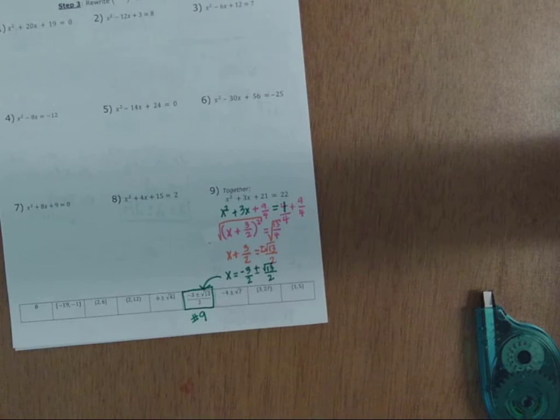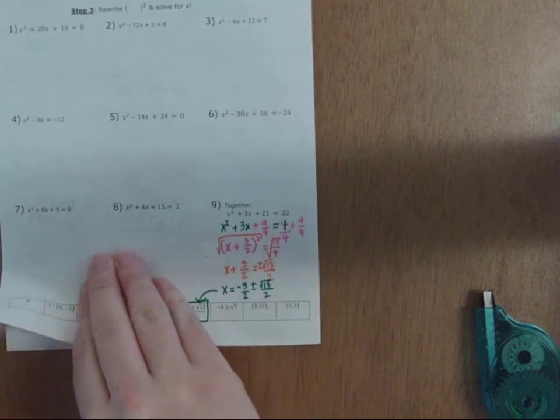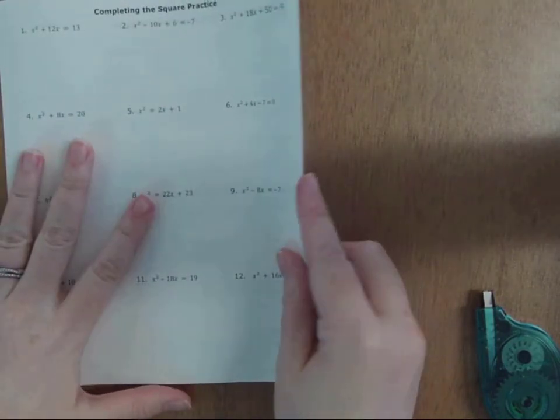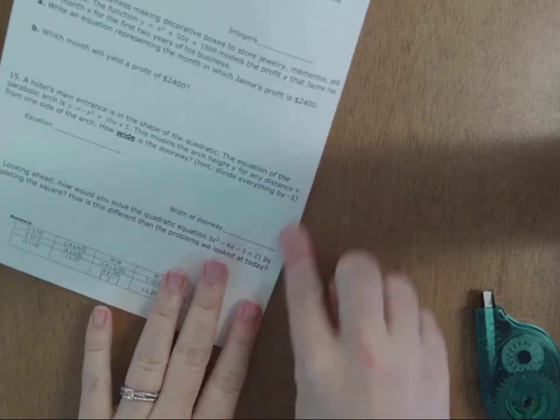That's what I can do. Well, and that is probably as much as I would do for you in class. The rest of it is practice with answers, and then this would probably end up being your homework with answers.